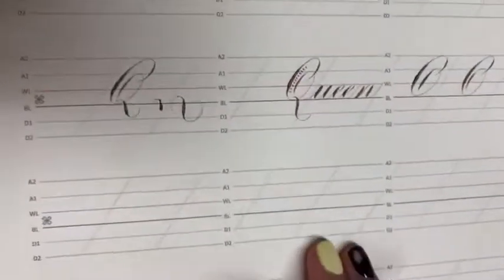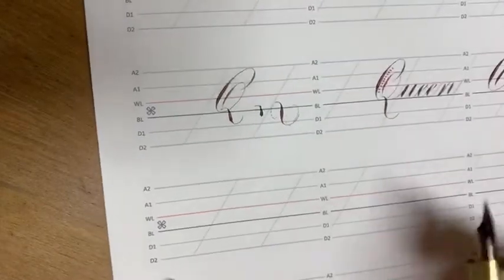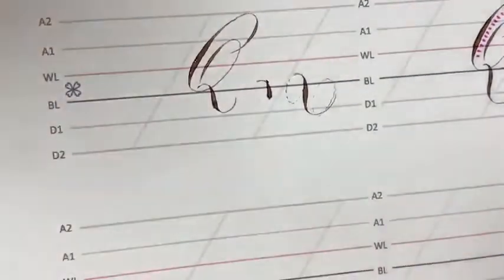All right, now, sorry, the lighting is not very good. Let me zoom in, should be better.